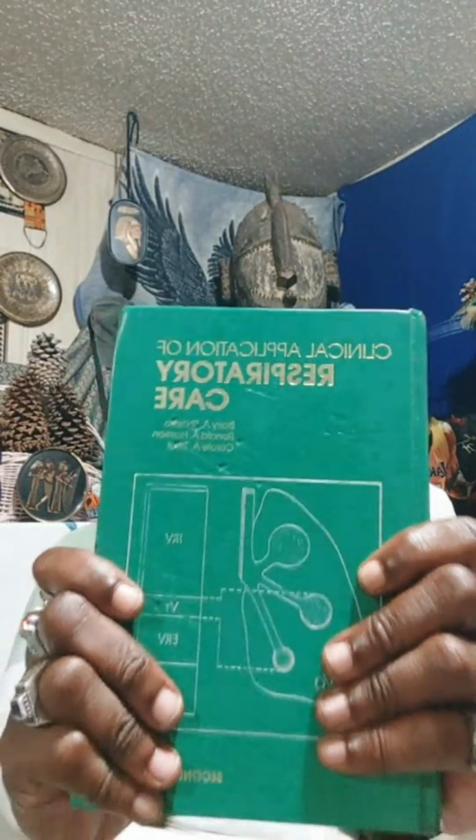Clinical Application of Respiratory Care. Self mastery knowledge so we can heal the people and heal ourselves. You know, the lights of the world. We are the light workers in the world doing it. And we're doing it for free, right? That makes it even better.